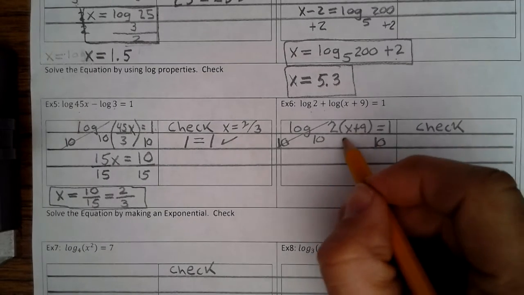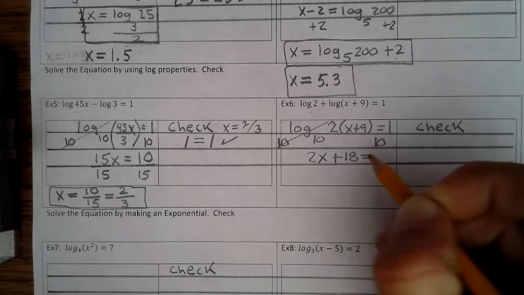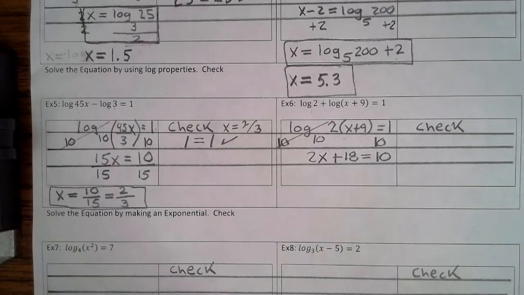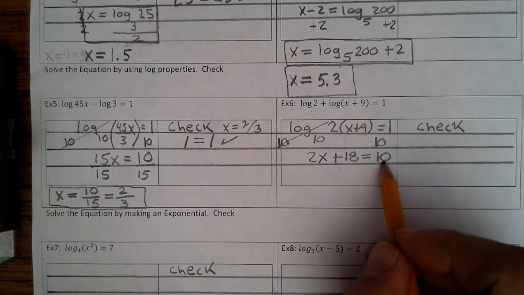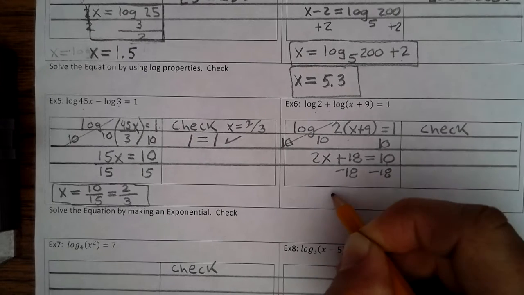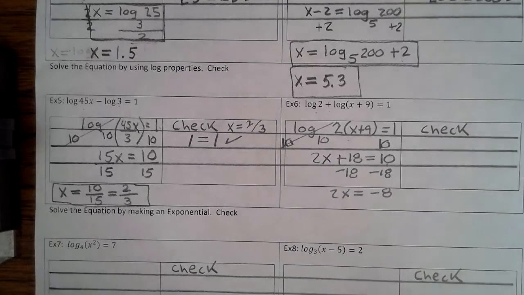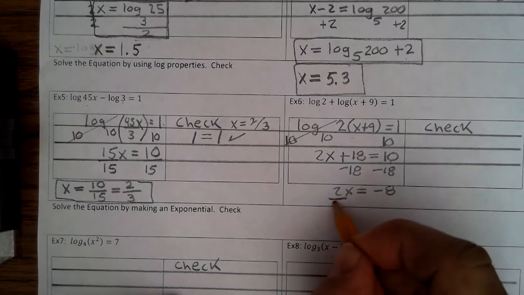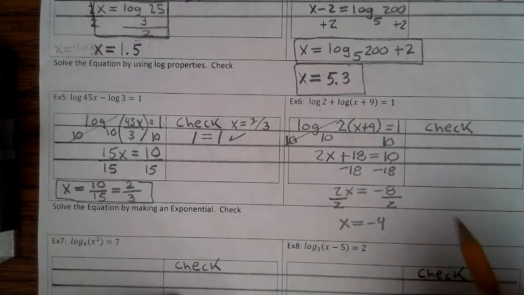You're left with 2 times x plus 9, which is 2x plus 18, equals 10. Okay, subtract 18 from both sides. So 2x equals negative 8. Divide both sides by 2. x equals negative 4.